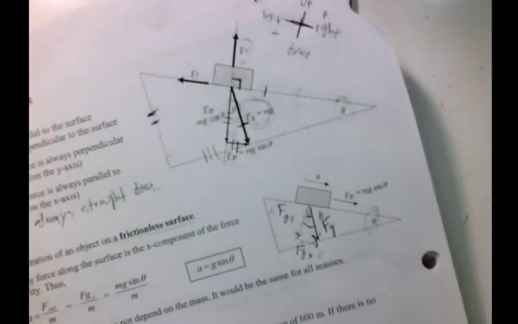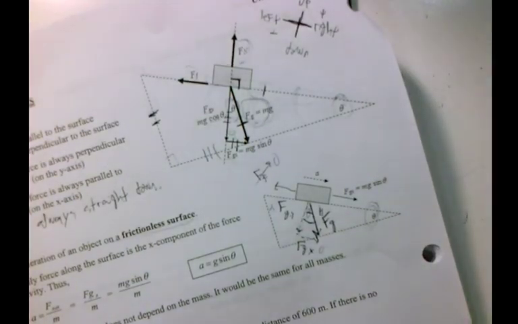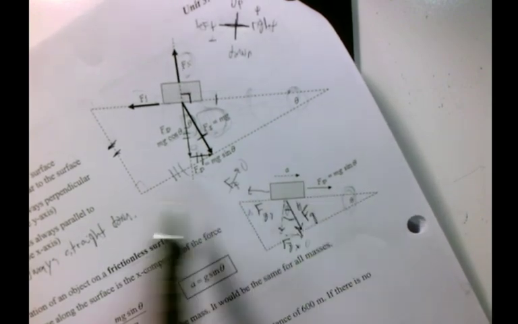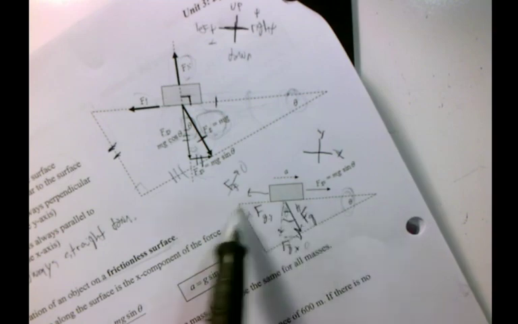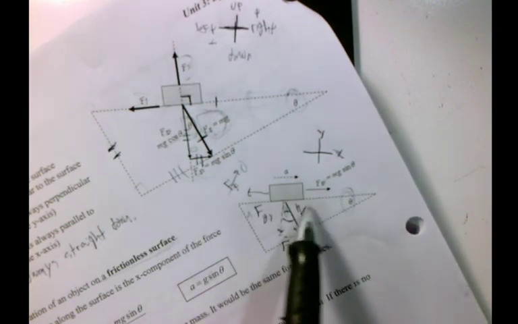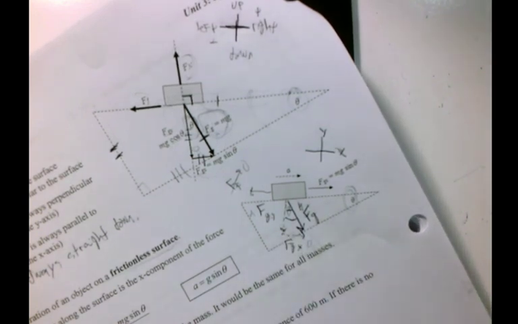All right, so when we're working with a frictionless surface, we have no force of friction. That is 0. So after we've rotated so that this is now our x-axis, and this is our y-axis, in our horizontal or x-axis, we have no force of friction. The only force acting in this horizontal or x direction, the only x component of the force, is the force of gravity in that x direction, right?